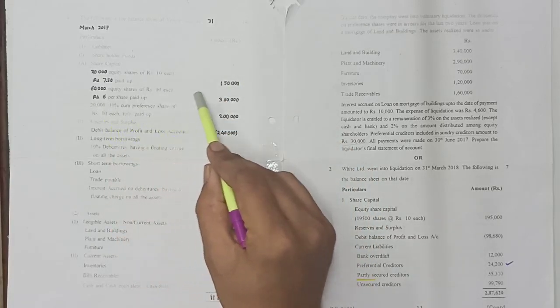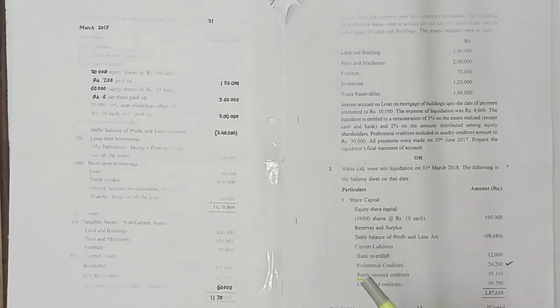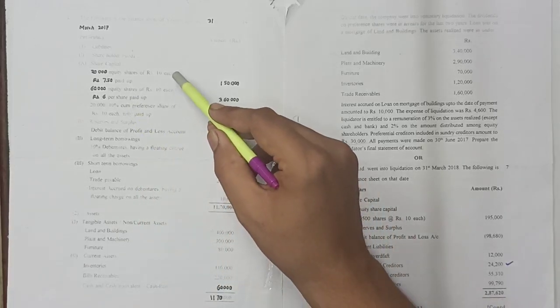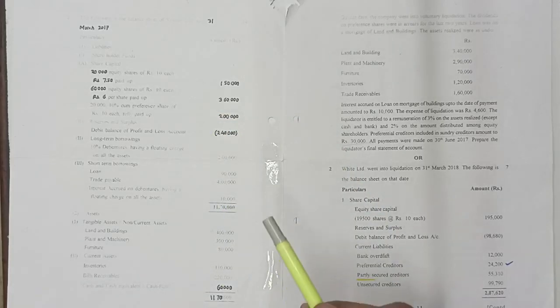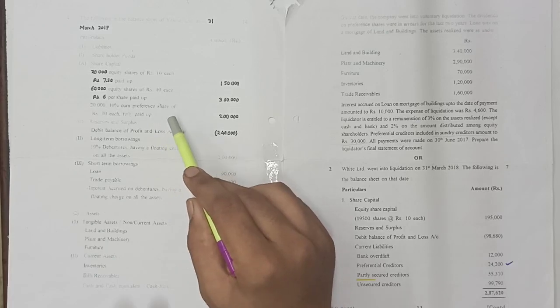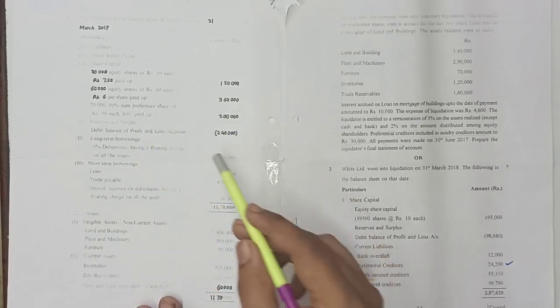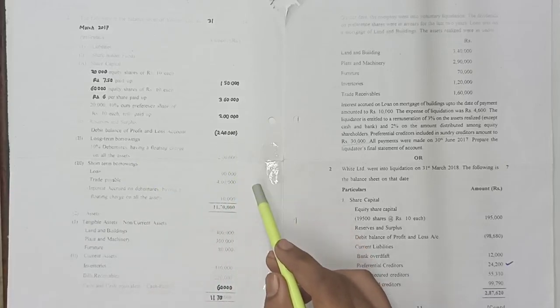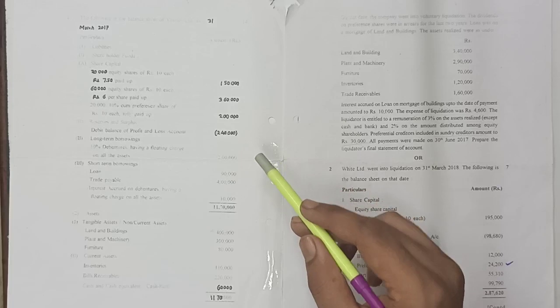60,000 equity shares of 10 each, 6 rupees paid up, 360. Here, take into consideration, students, the face value of both the shares is equal. So keep that in mind while you are solving the sum, as it will be helpful when you find the capital deficiency. 20,000 10% cumulative preference shares of 10 each, fully paid up, 2 lakh rupees. Reserves and surplus debit balance 240, that we are not concerned with because we are not taking it into consideration.